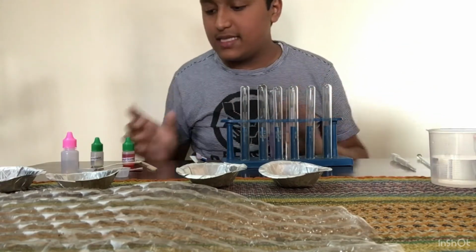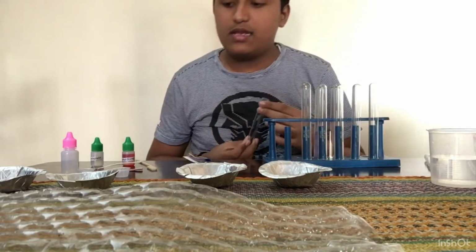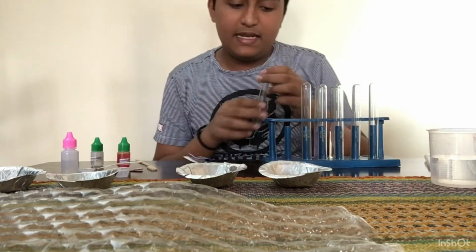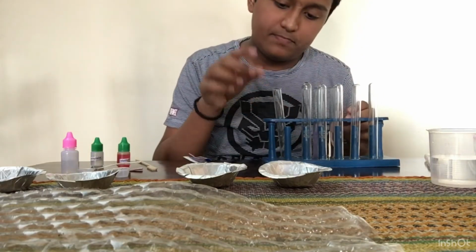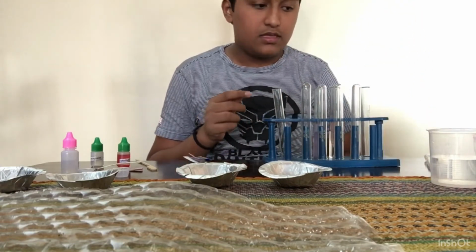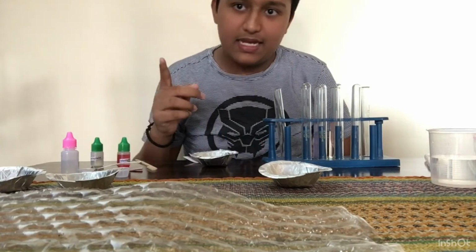Now let me try this same thing with the methyl orange. Now let me take some methyl orange in one test tube. Let me first make a solution of it. So give me some seconds and I'll just make it and I'll show you.